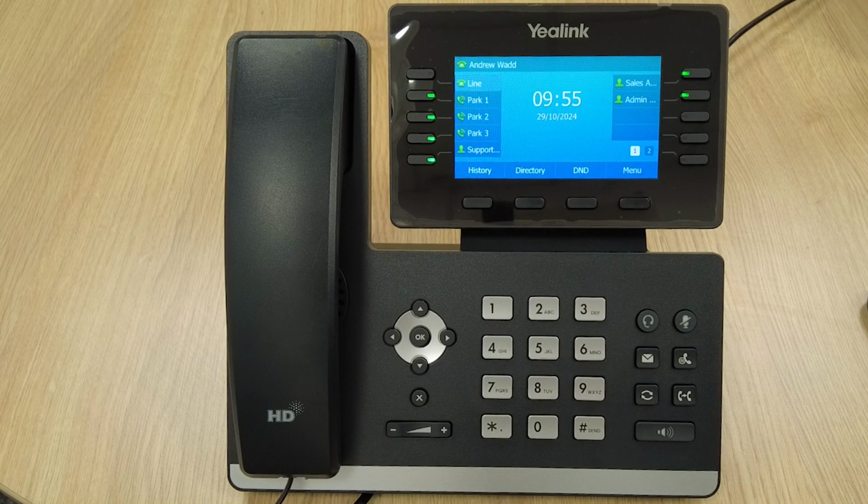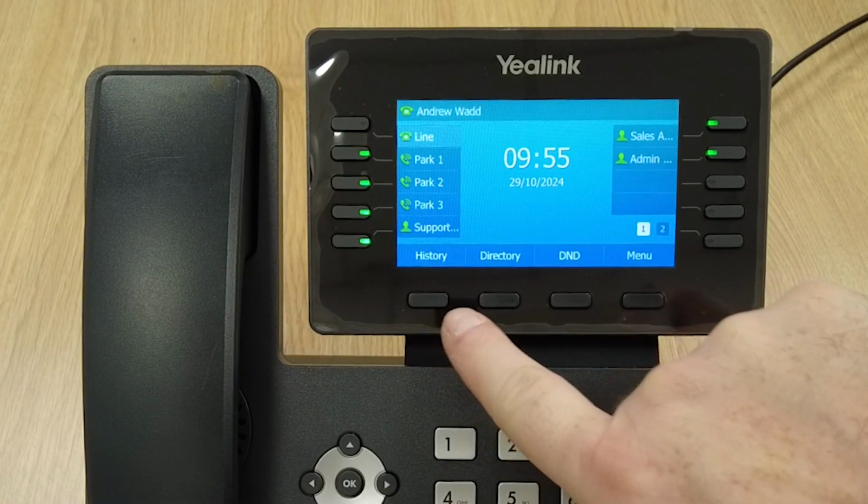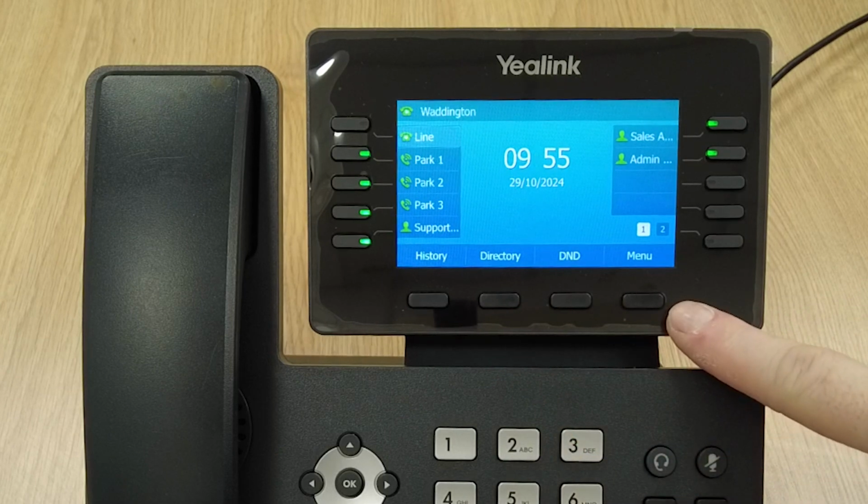When the handset is in an idle state, the four soft keys below the display will show History, Directory, Do Not Disturb, and Menu.